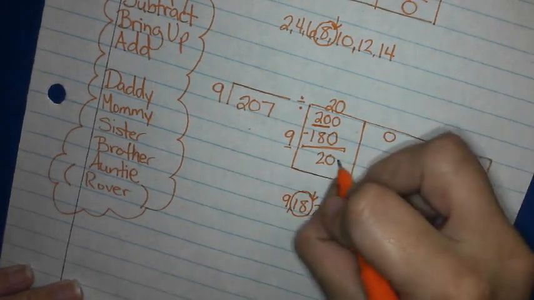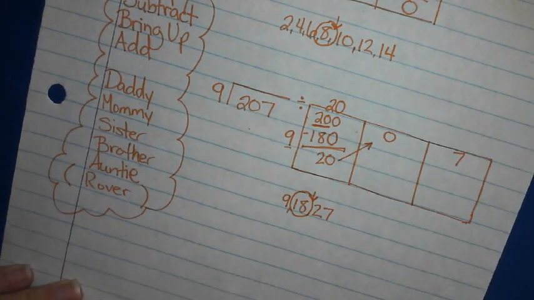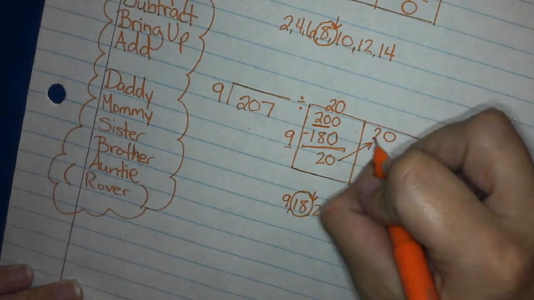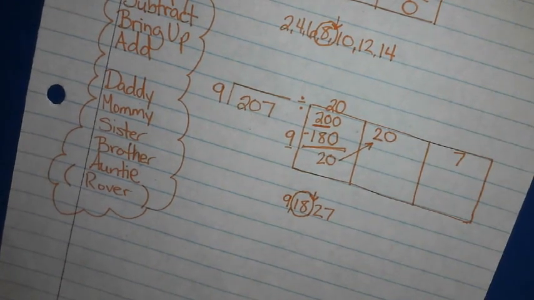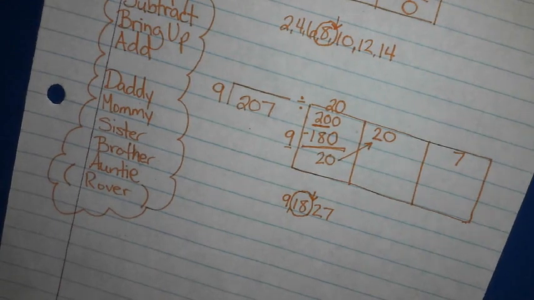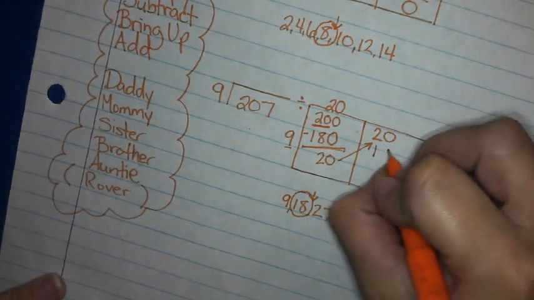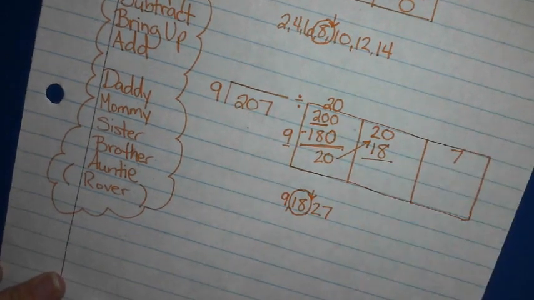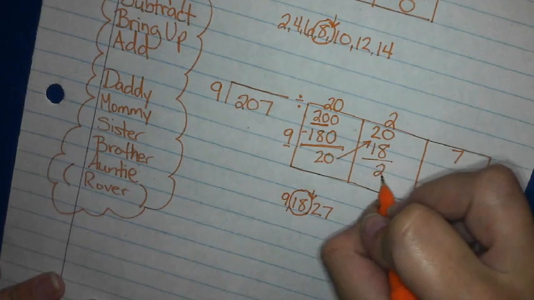Brother tells us to bring up, give it to Auntie. Auntie says add. So we add to whatever is already in that room or that box. Now we have 20, and it starts all over again. The closest I can get to 20 is 18. Same fact. That's my 2. Subtract, and I have 2.